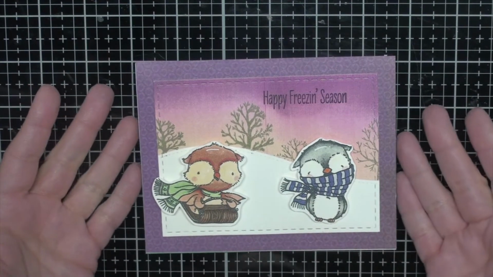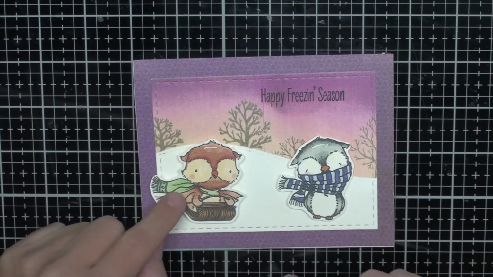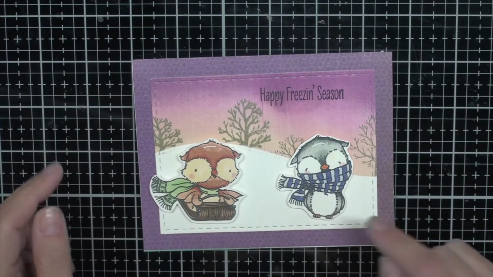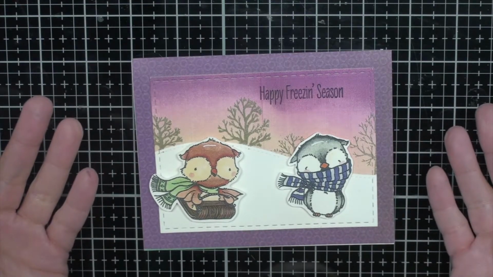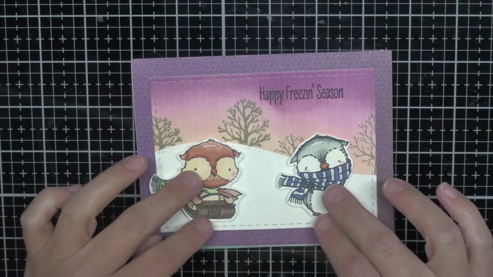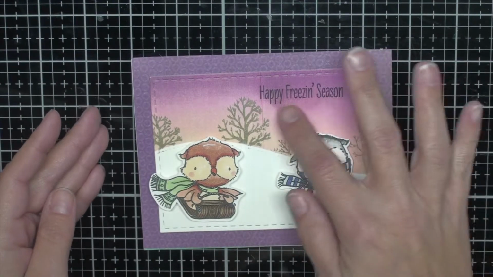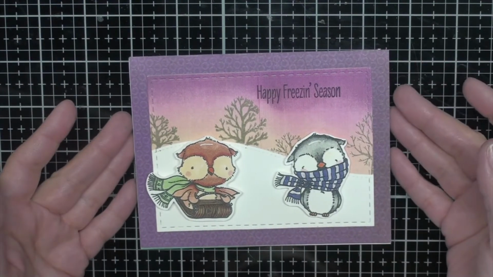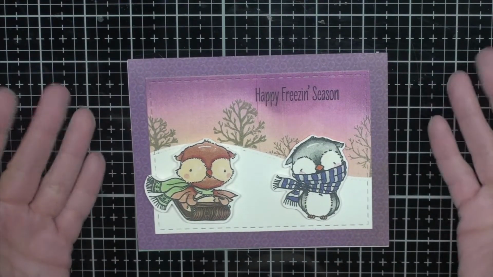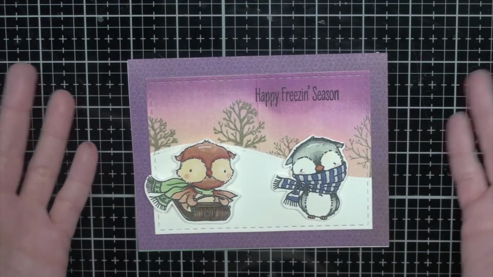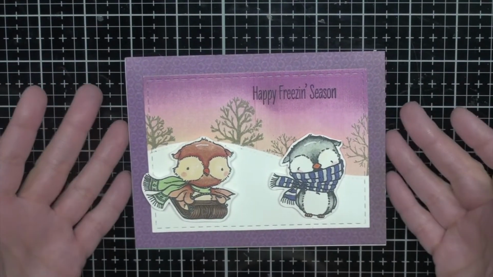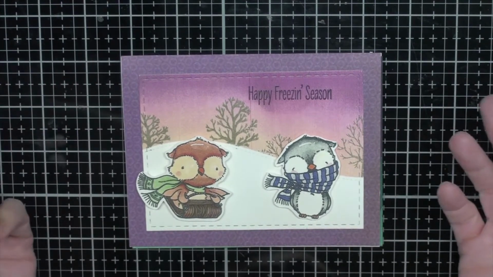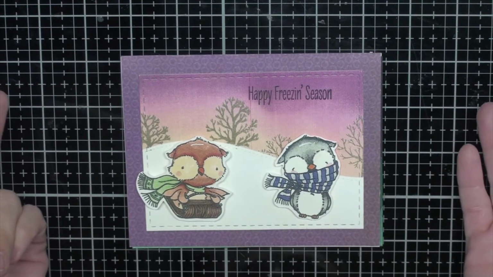What? Well, what are they doing? In this card, my one little owl is sledding. The other one is just trying to stay warm, I think. So what is the focal image of your card? Is it maybe what the characters are doing? Or maybe is it your sentiment? In this particular sentiment, it says happy freezing season. So what is my card about? Well, it's the freezing season. What are my characters doing? Well, one is sledding and one is trying to stay warm. Okay, so we've covered our who and what in terms of our scene.